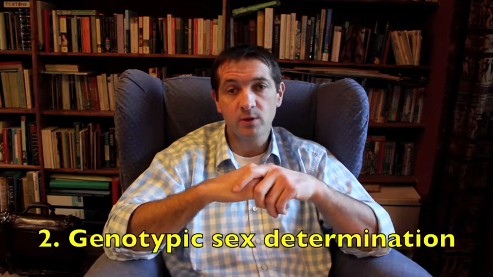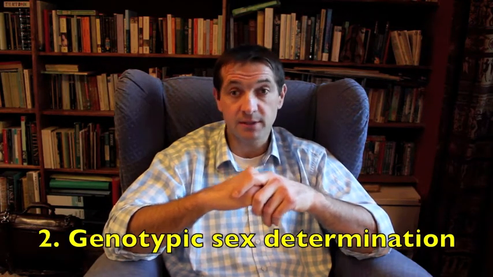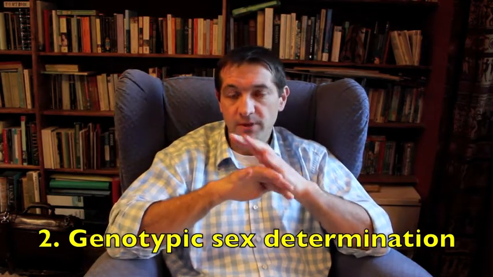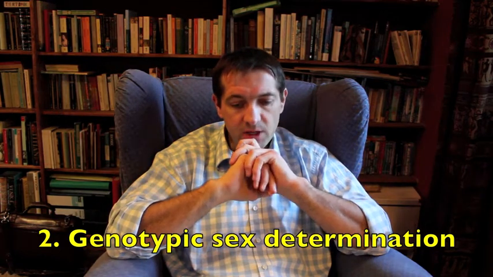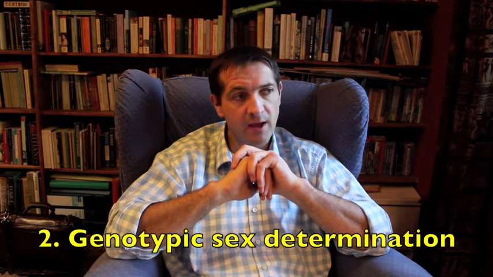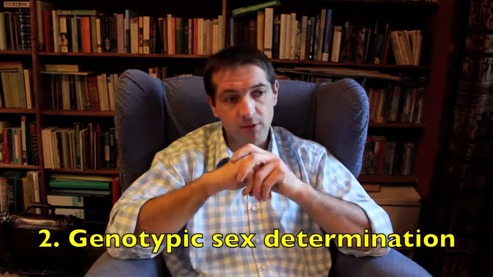However, the second way of instructing an organism to develop as one sex is through what we call genotypic sex determination, which basically means there's a gene for sex. And this happens now in probably the majority of animals through the evolution of what are called sex chromosomes. And sex chromosomes have evolved independently in different eukaryotic lineages, independently in different animal lineages as well.